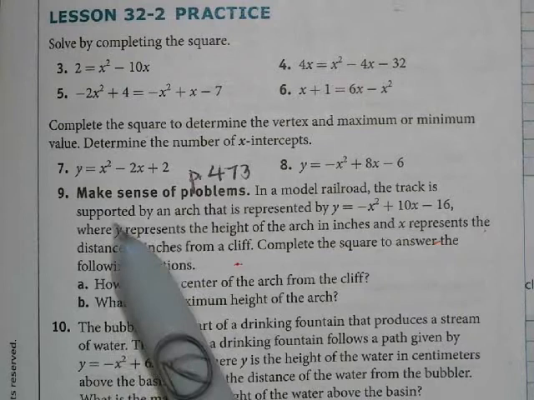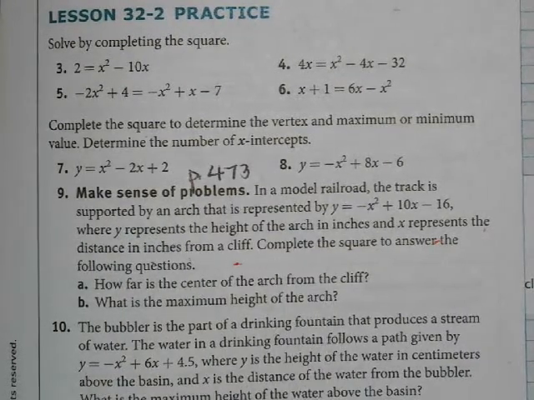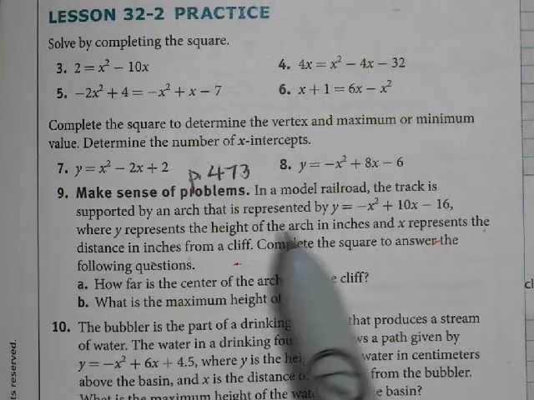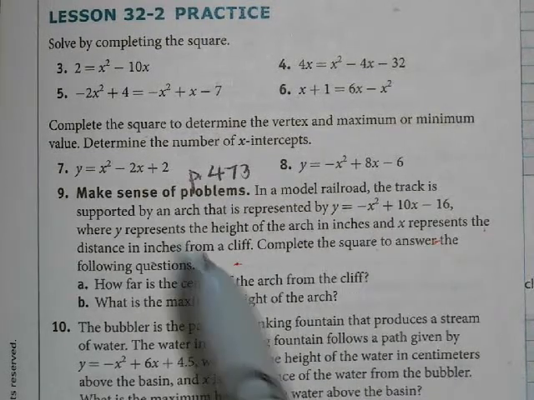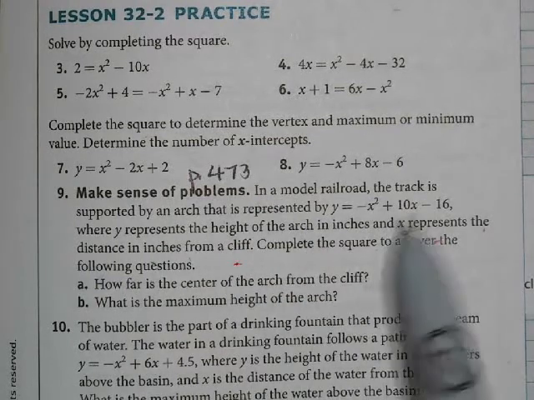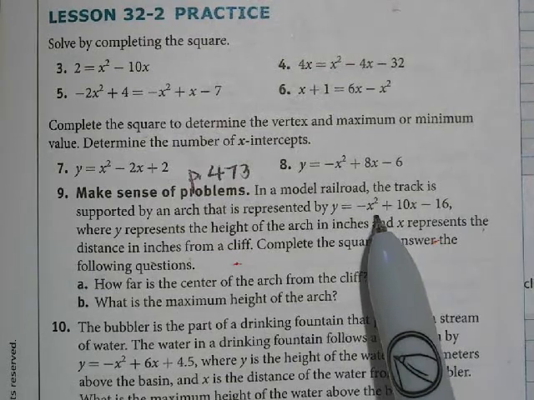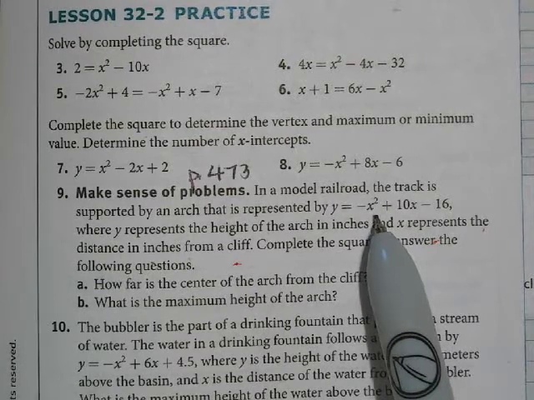So this is one problem that we're going to solve, number 9, page 473. It says in a model railroad, the track is supported by an arch that is represented by this one. As you could see, this is a parabola. How do you know it's a parabola?